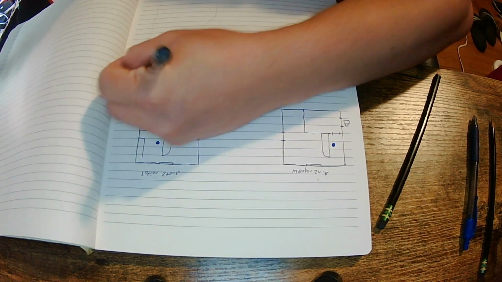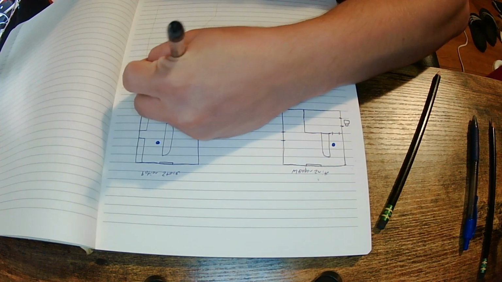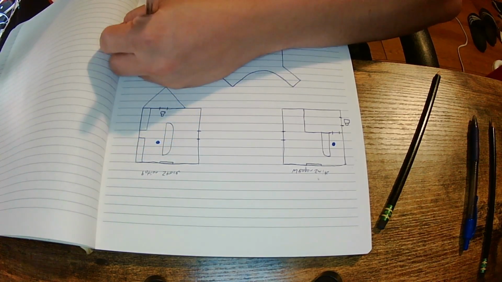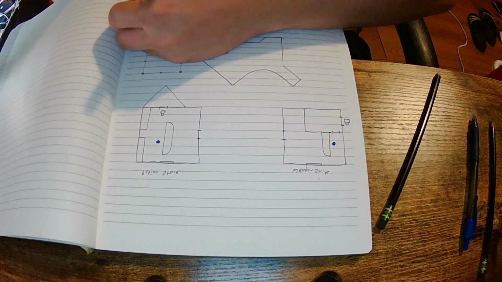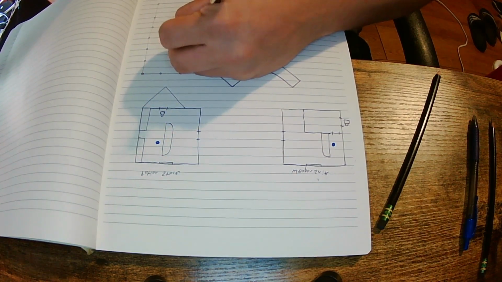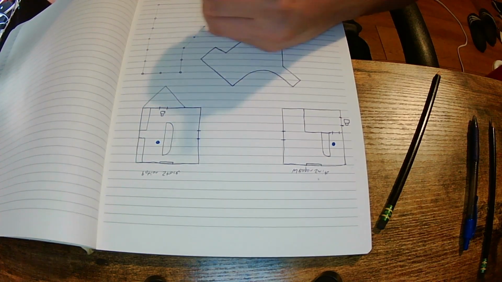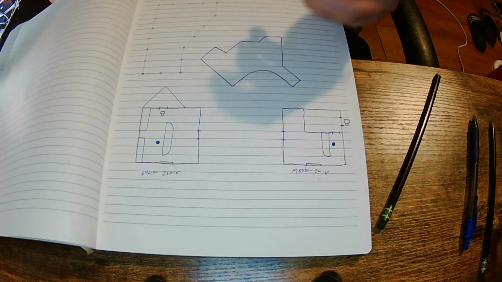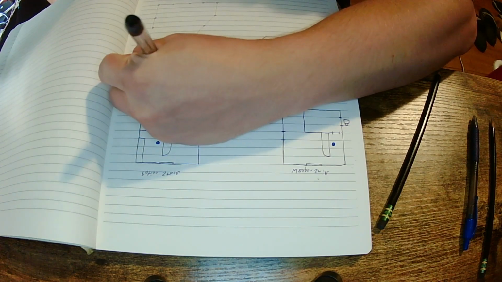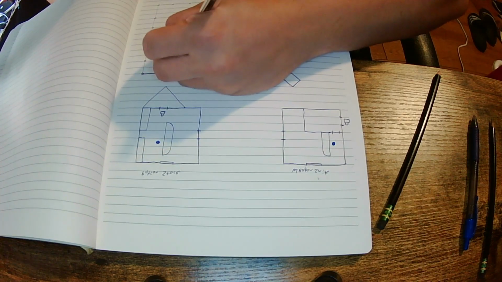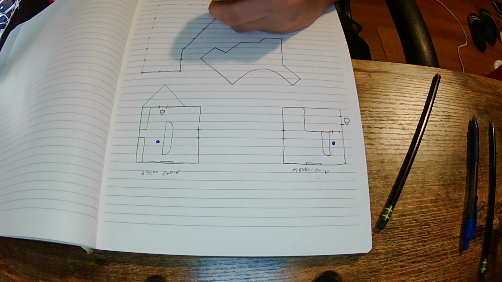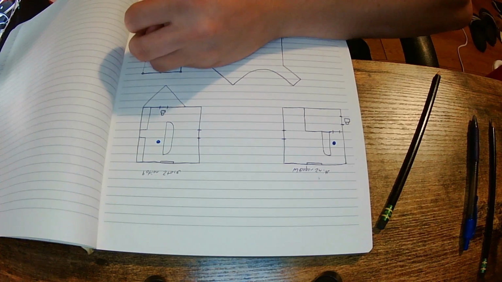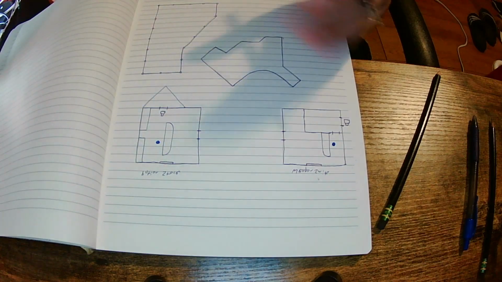Just dots like that. And then go ahead and connect your lines. See? That simple, that easy.